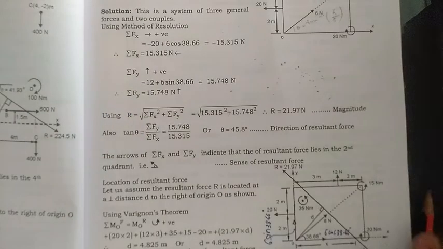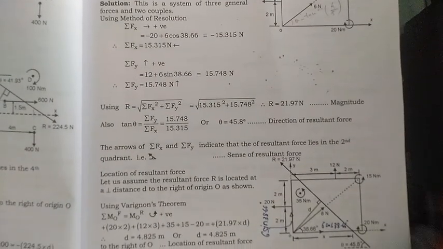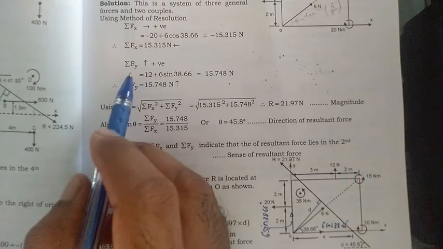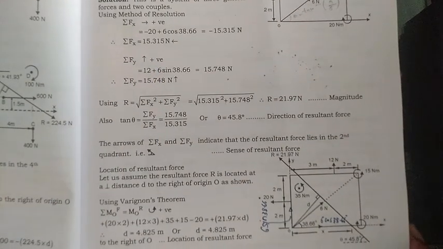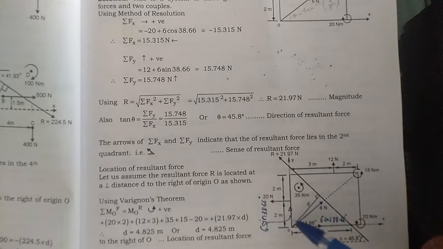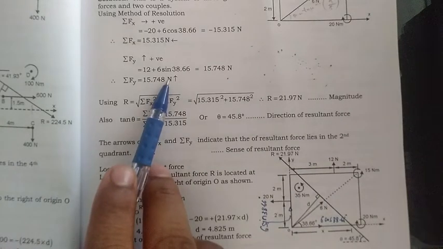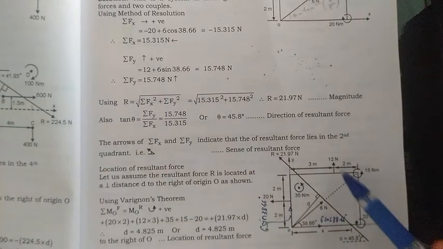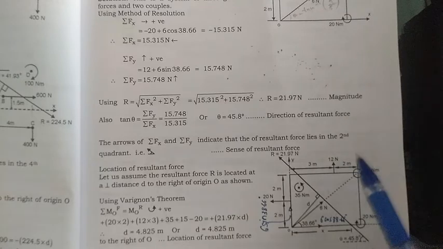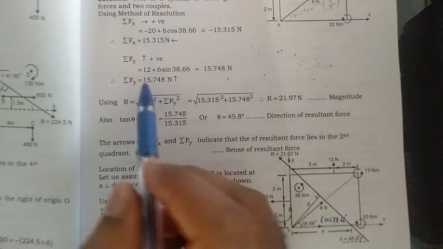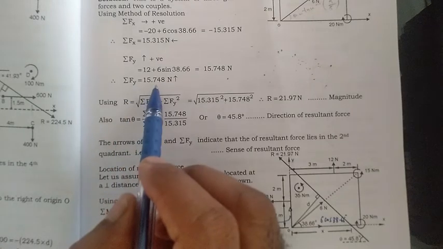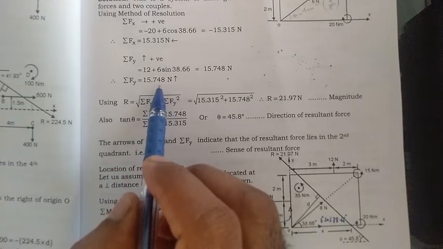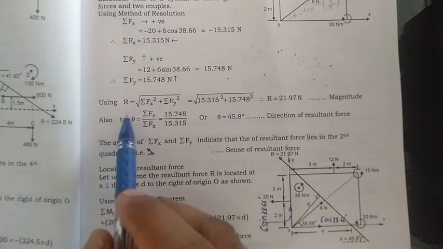Now do the summation of all the forces along the vertical direction. For that you need to concentrate on the vertical forces. The first vertical force has magnitude 6 sin 38.66, which we have written here. Then the next force has magnitude 12 Newton. Write this force here and do the calculations. Once we do the calculation, you can get summation of Fy equals 15.748.